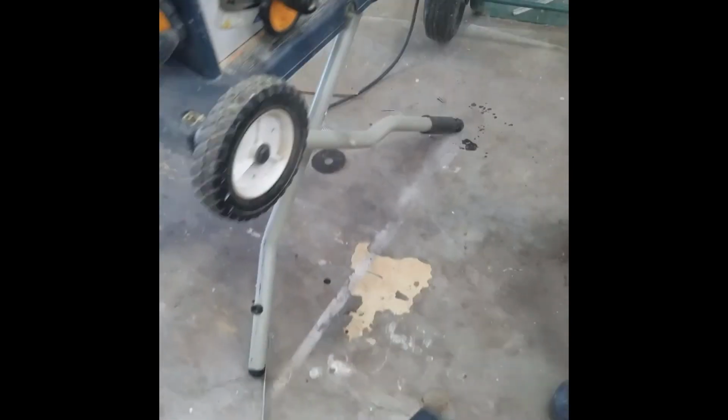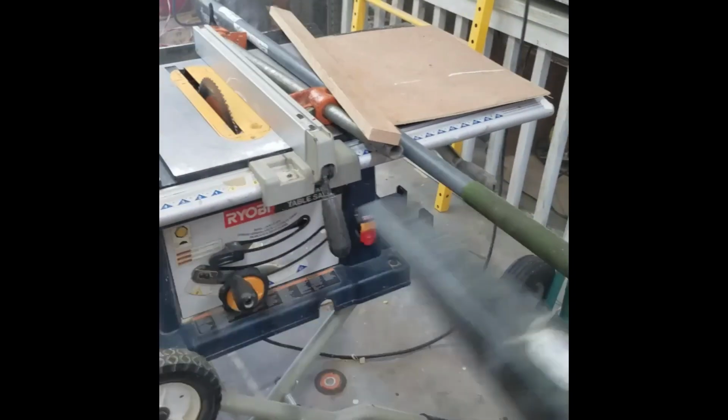Oh yeah. Clean tabletop, floors. This tool gets the job done.